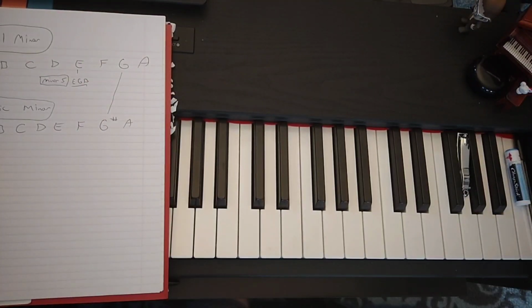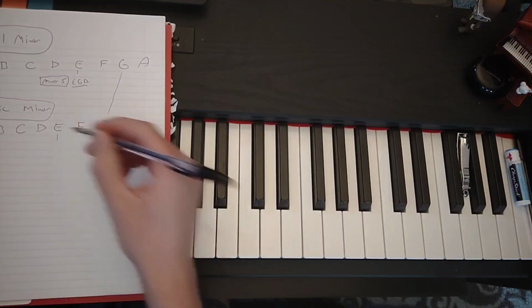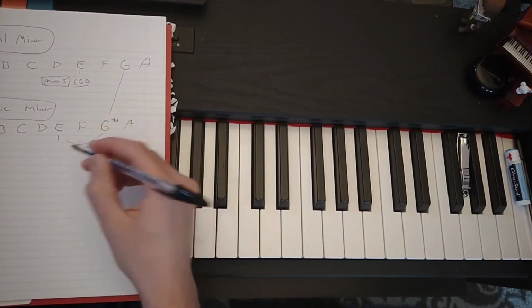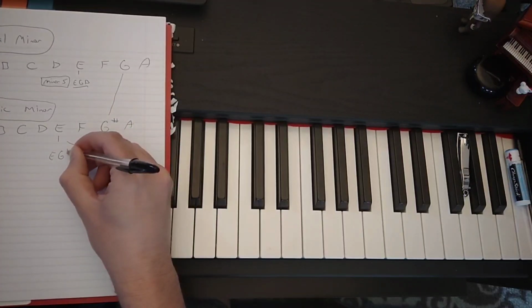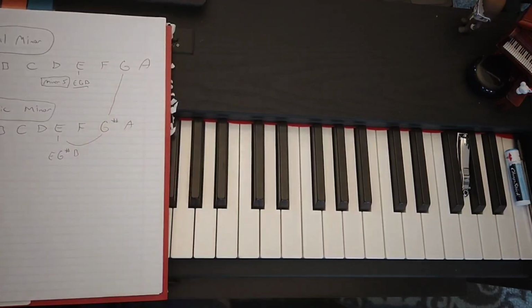There's plenty of songs that have minor 5 chords in them. But if somebody's in a minor key and they want a stronger resolution from the 5 to the 1, they want to make that 5 chord major. So now you go E, G sharp, and B.